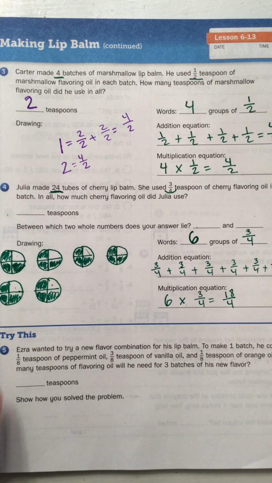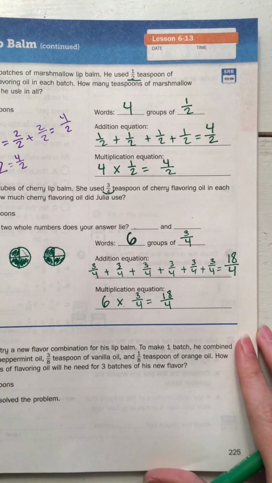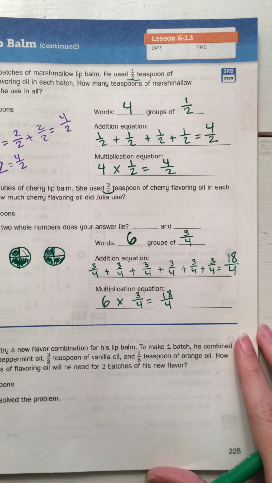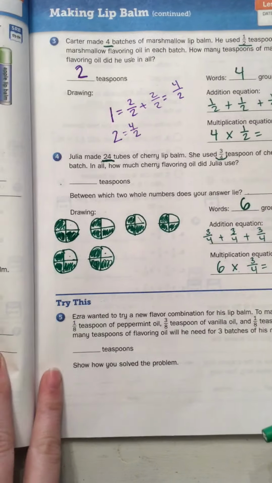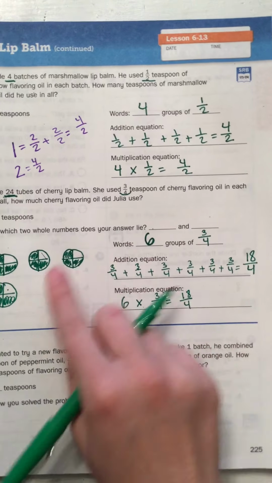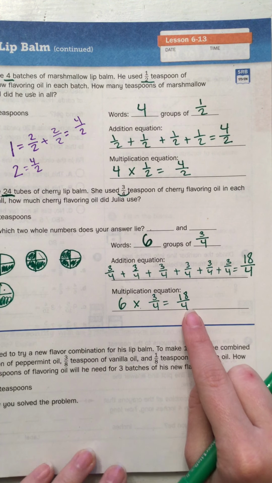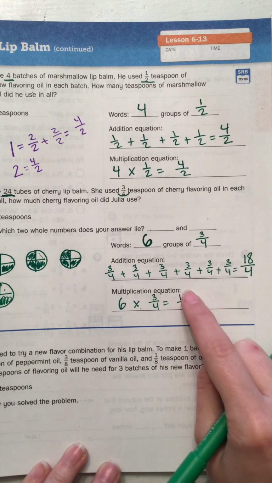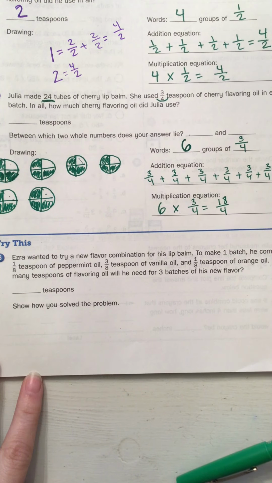To finish this, I want you to change this 18/4 into a mixed number. I set this up all for you because this one was kind of tricky, but I want you to finish this. So think how many wholes are in 18/4. And then you still need to be doing these last ones.